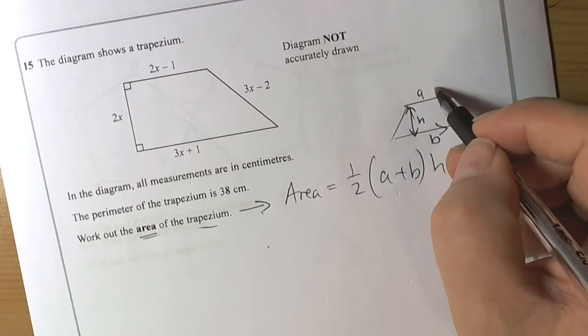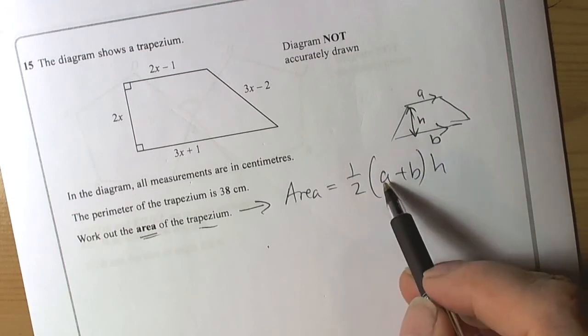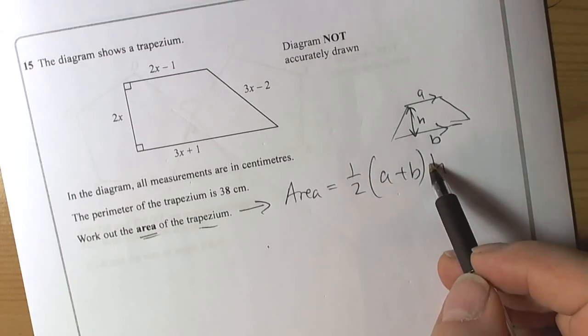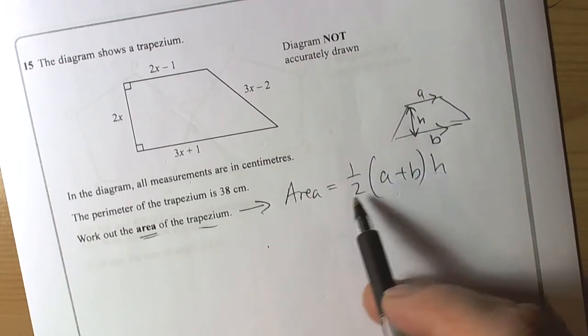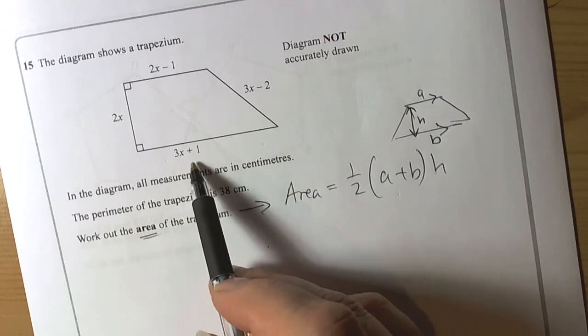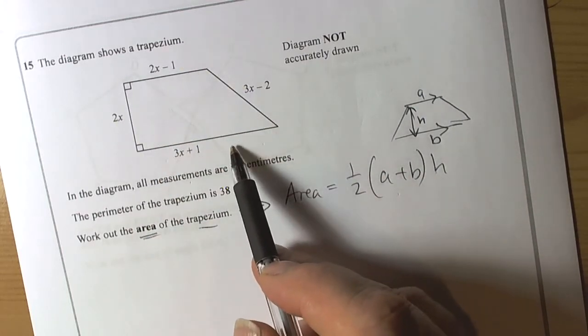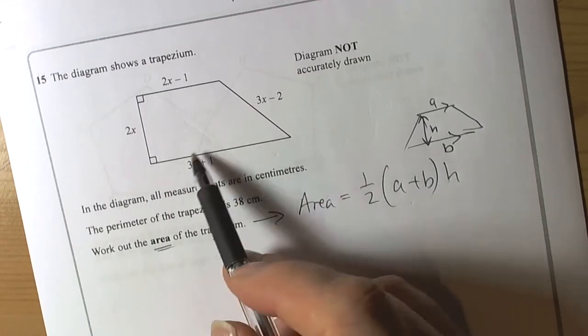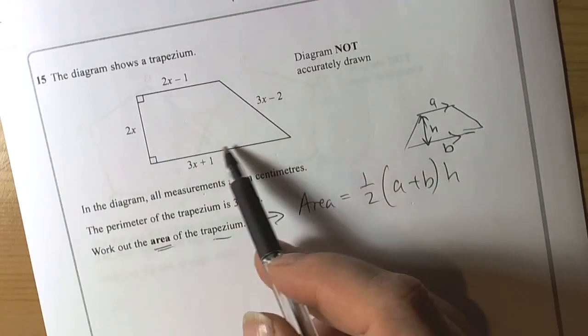And they're the parallel sides. So we're looking to get the lengths of a and b and the distance between them, and therefore we could work out the area. But obviously there's a problem. There's loads of x's everywhere rather than numbers. So the question's kind of shouting out at you, find the value of x.